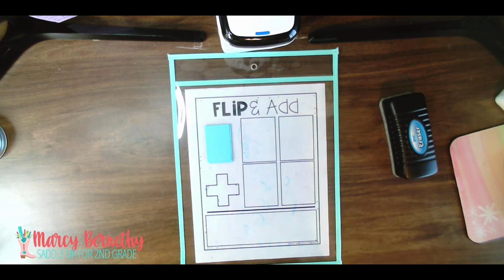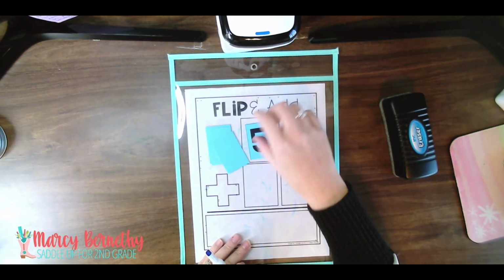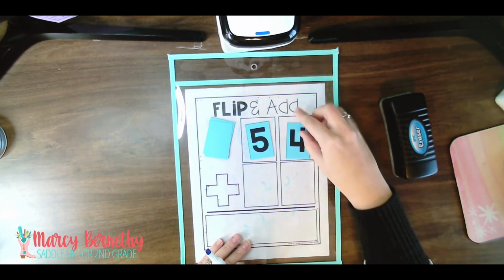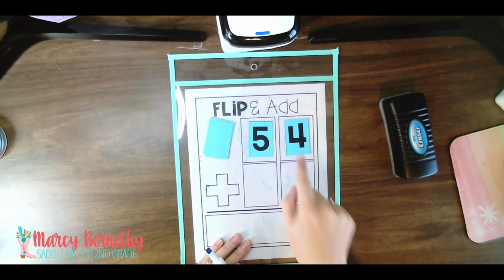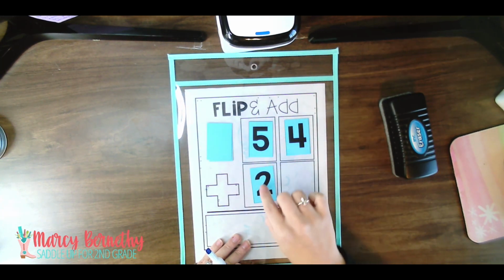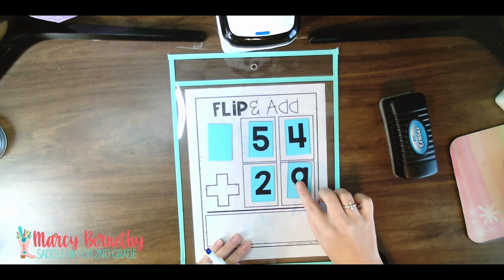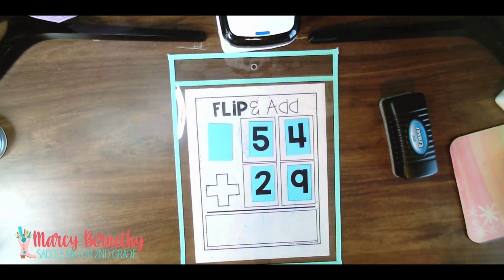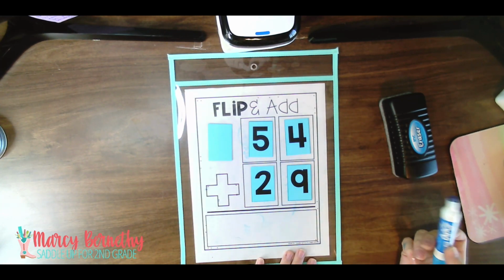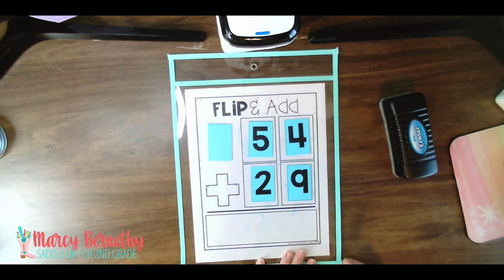And so how this works is they are just going to flip the number cards to create an addition problem. So my first addend is 54 plus 29. When you think of abstract learning when it comes to addition with regrouping, this is when I want you to think about the standard algorithm. This is going to be the more traditional method for solving regrouping problems that we learned when we were in elementary school.